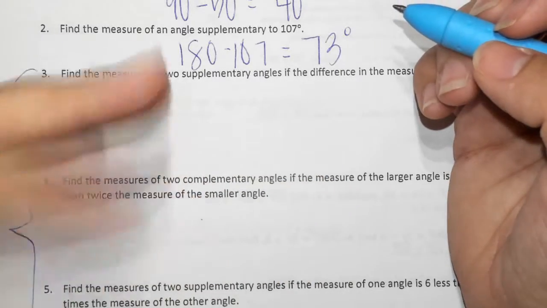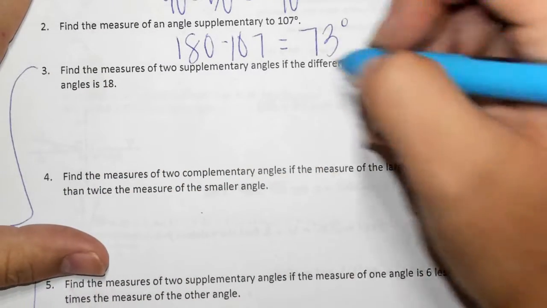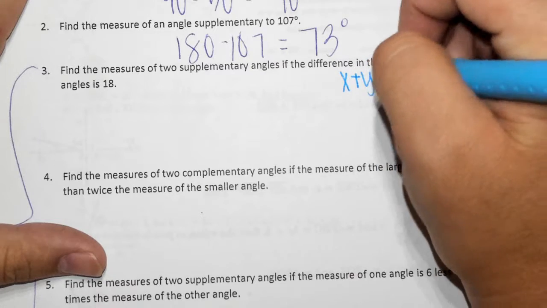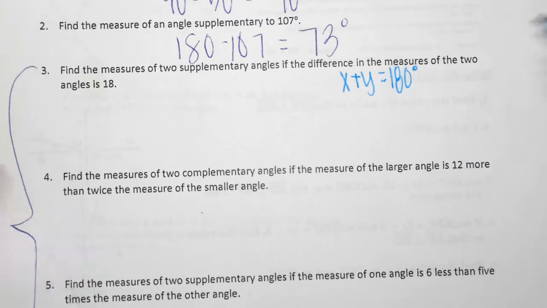Can I use x and y as my angles? Yes. Okay, so is it true that x plus y equals 180? Yes. Okay.